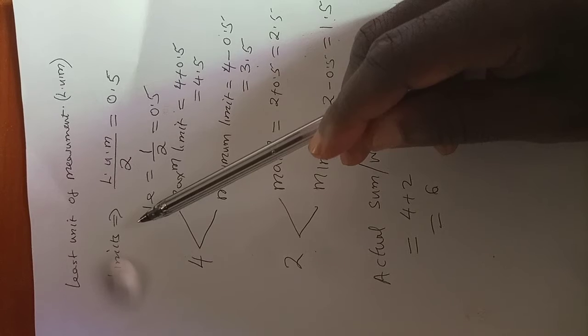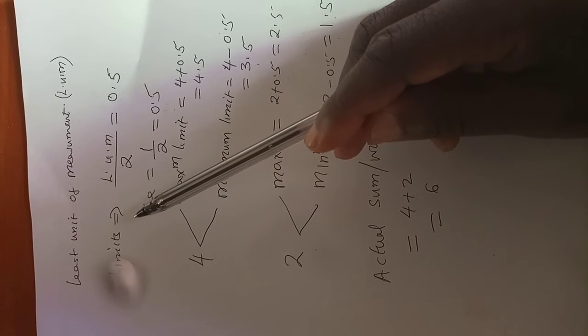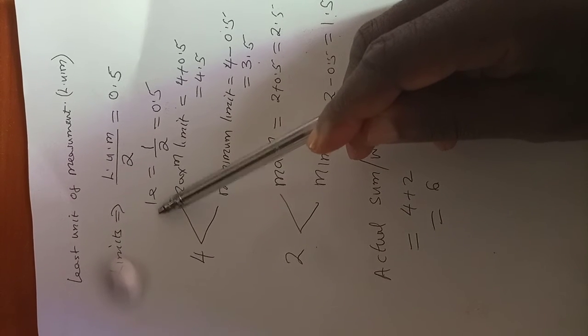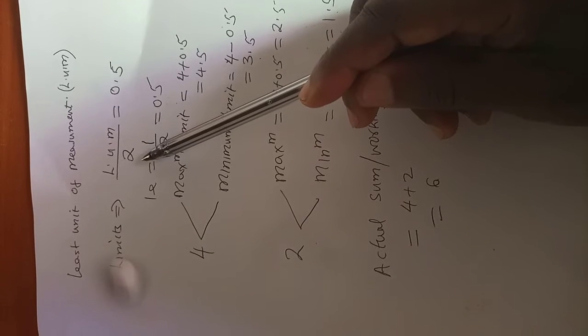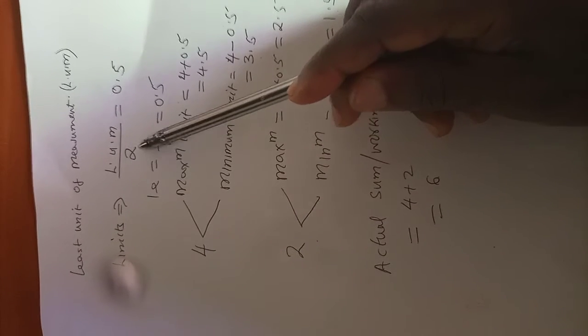So our limits will be added with a half of the least unit of measurement.